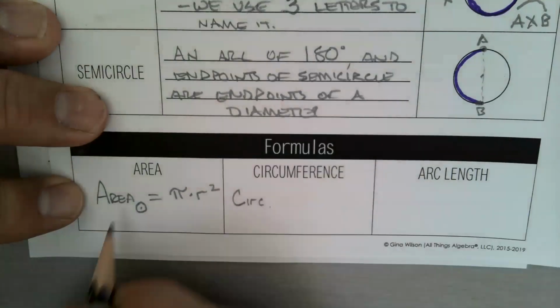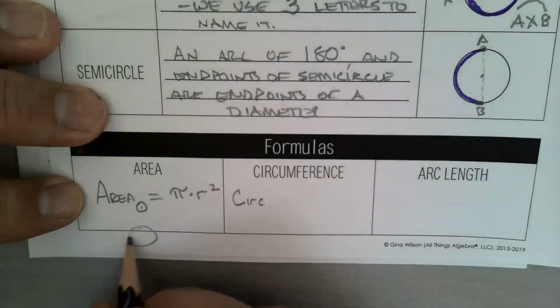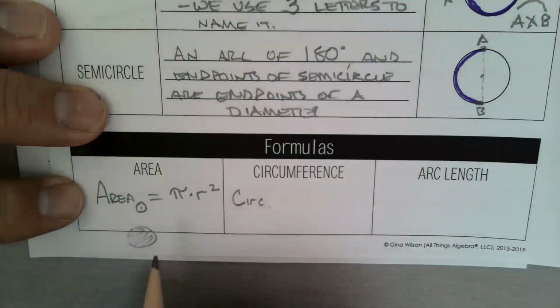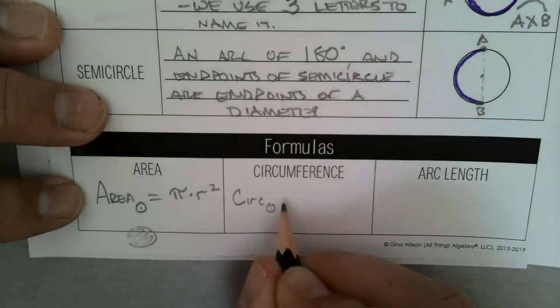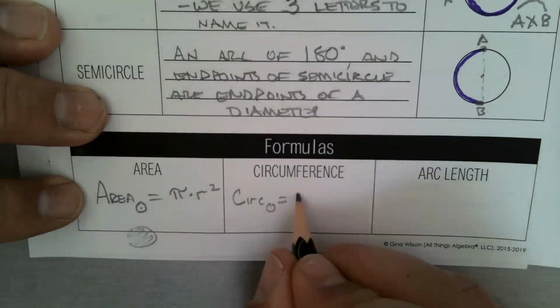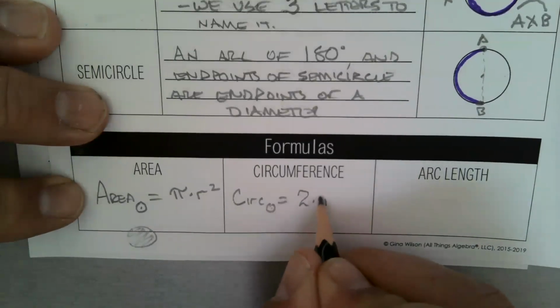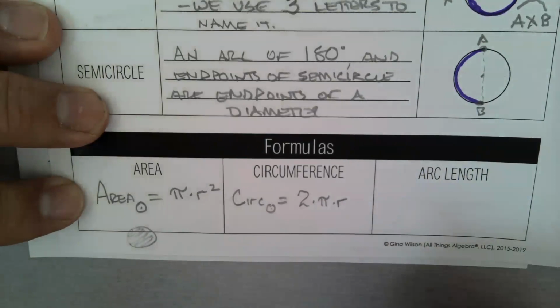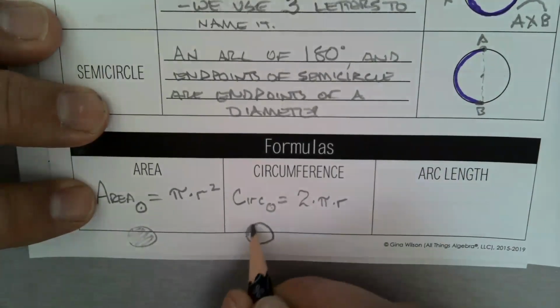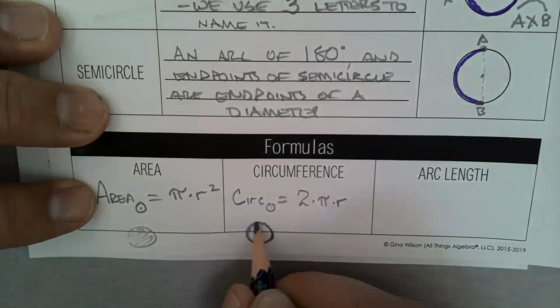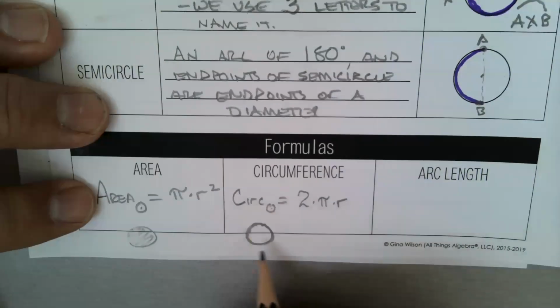And what that describes is if I have a circle, it's all the stuff on the inside is the area. The circumference of a circle, on the other hand, is 2 times pi times r. And that's where we're talking about just the outside of the circle. Right? We're saying how long is it around the outside?